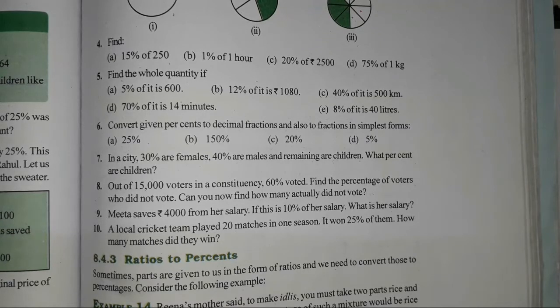Hello students, now we will start question number 5 from exercise 8.2. The question is: find the whole quantity if, in the first part, 5% of it is 600.